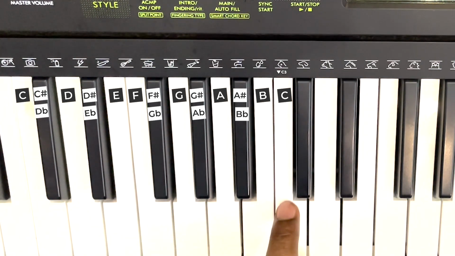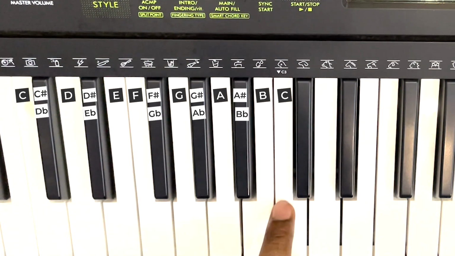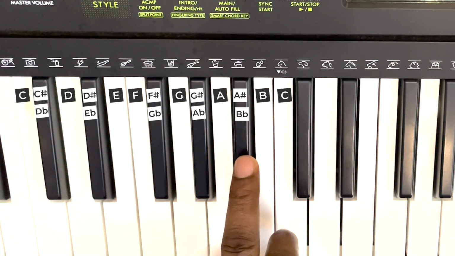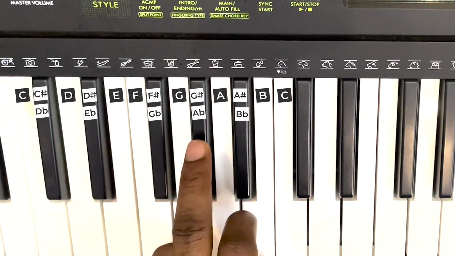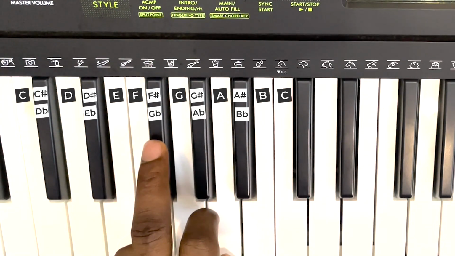So if I have to come back also, C to B flat is a tone, because I have to cross B and get to B flat. B flat to A flat is a tone. A flat to G flat is a tone.